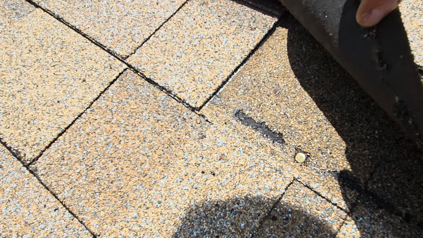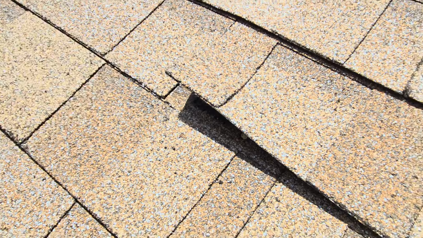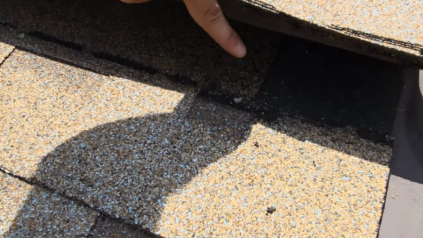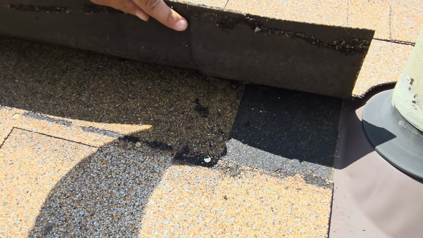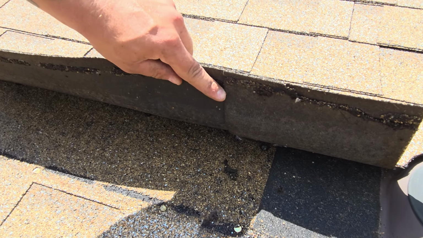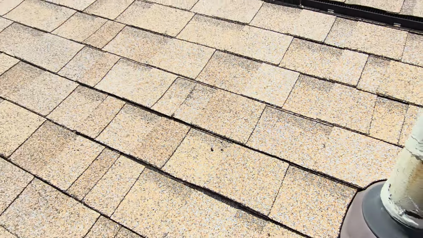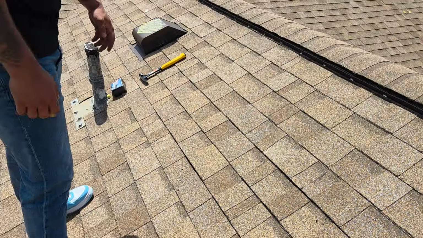Get my shadow out of the way. Large amount of fiberglass right there. Coming down a little bit more, same thing. This shingle actually tore, so you see it on the top of this one, just tore clean off because the sealant was so strong. Anyway, not good. At this point, I'm going to remove the nails.